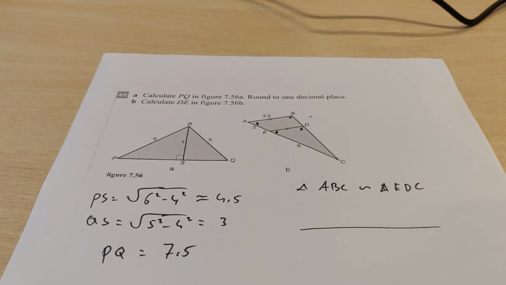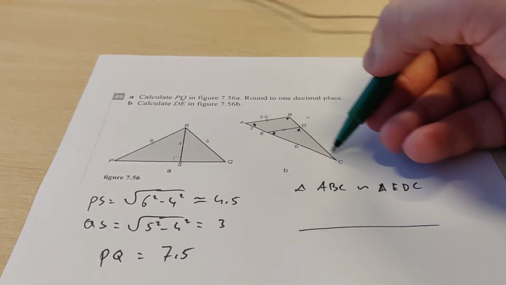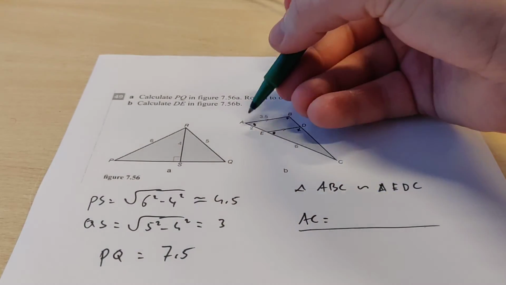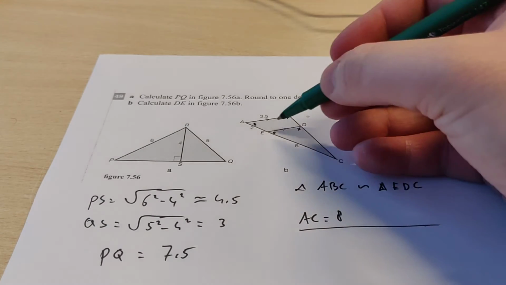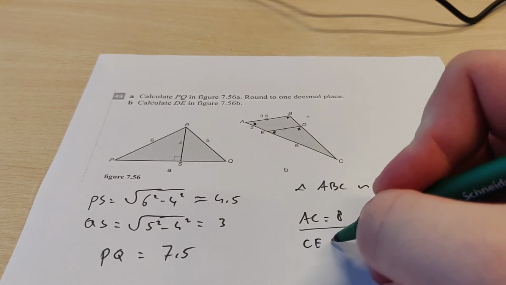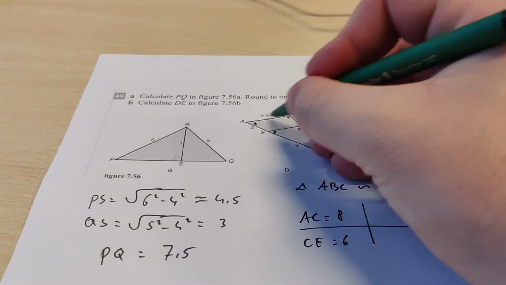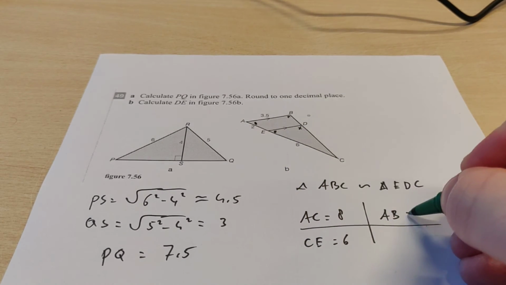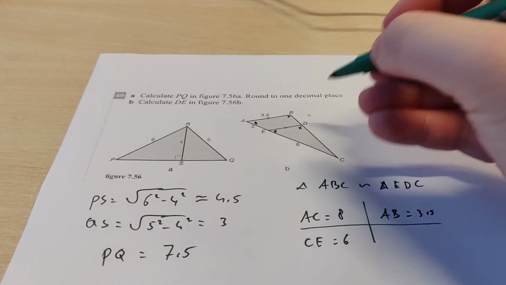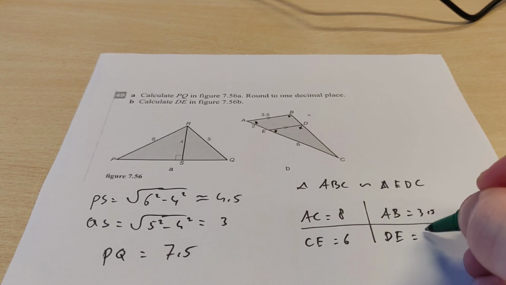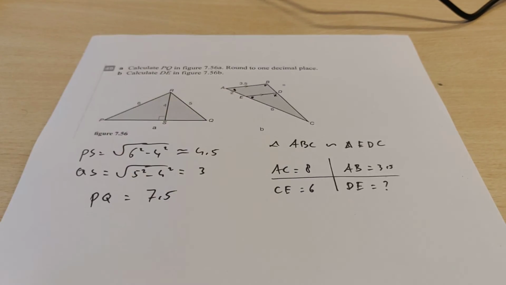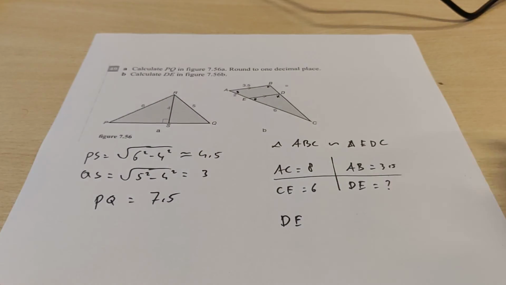So I'm going to make a ratio table here. In this length we have AC in the big one, AC is 8, and then in the smaller one we have CE, which is 6, and then in the big one we have AB, which is 3.5, and in the smaller one we have DE, which we don't know. So if you want to calculate DE, then you have to use the cross products.